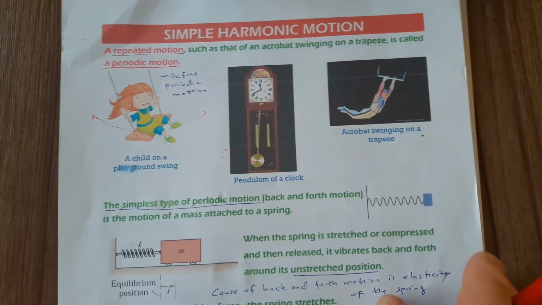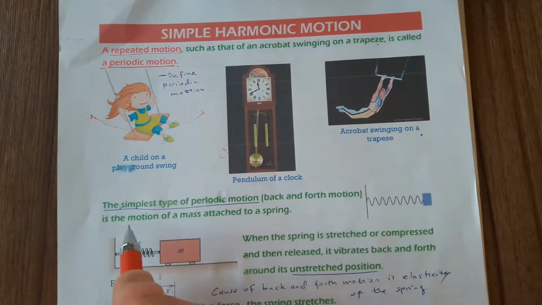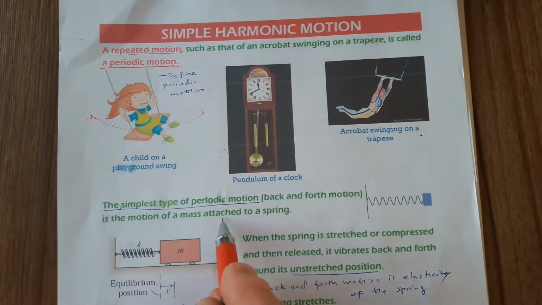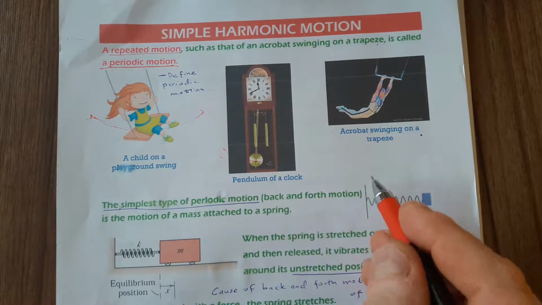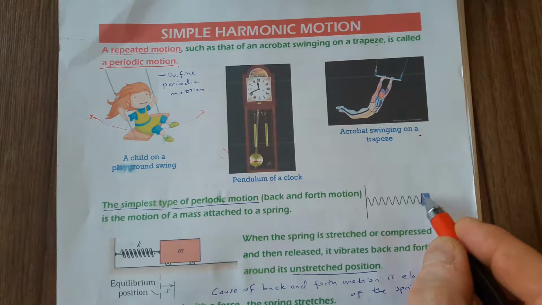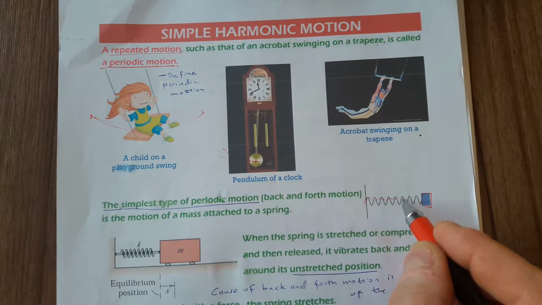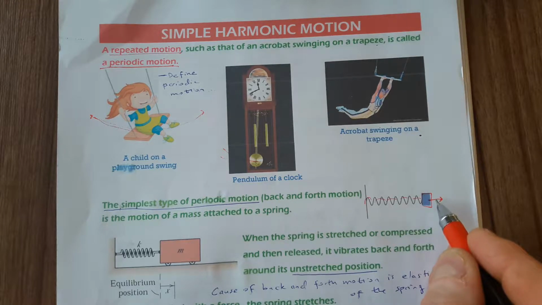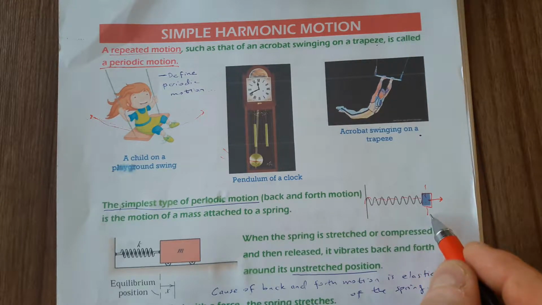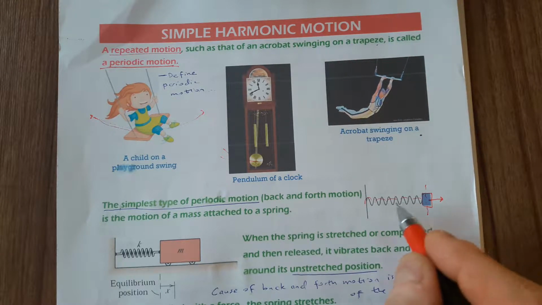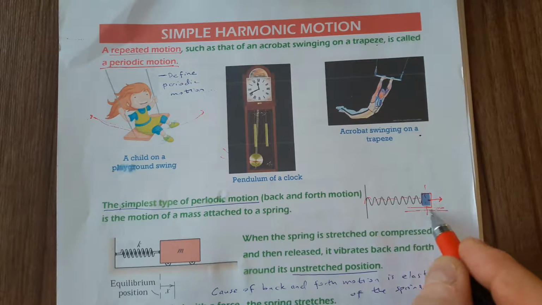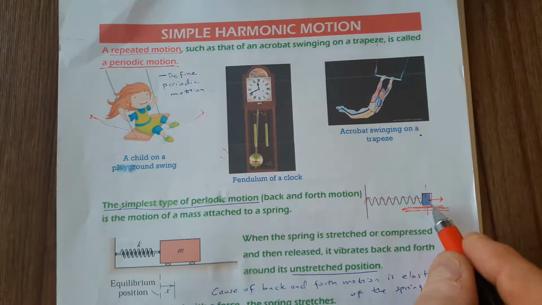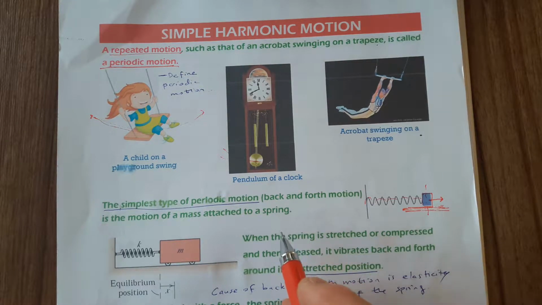The simplest type of periodic motion is back and forth motion. It is the motion of a mass attached to a spring. When you connect a mass to a spring, stretch the object from this position, which is called the unstretched position, and release it, it will start to move back and forth like this. So this motion is a kind of repeated motion or periodic motion.